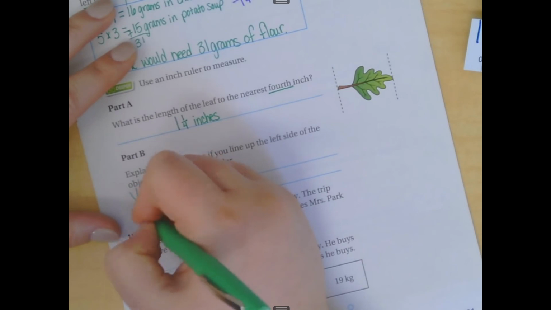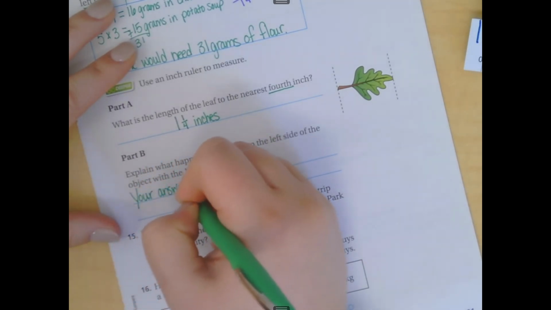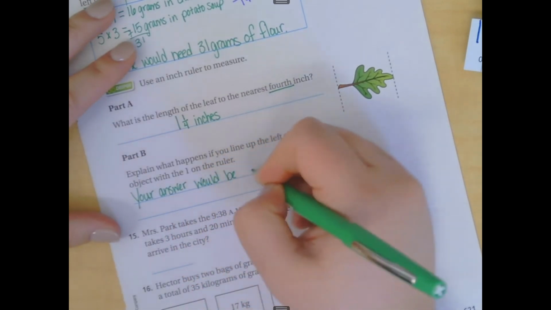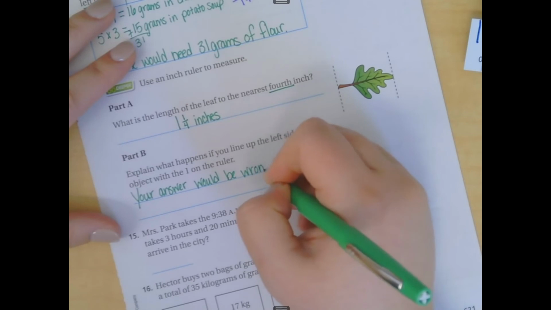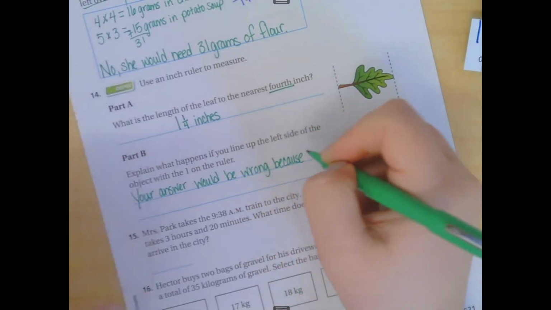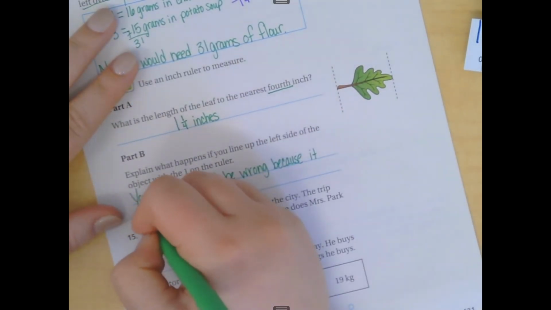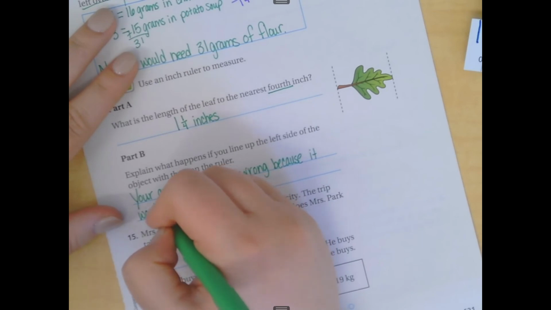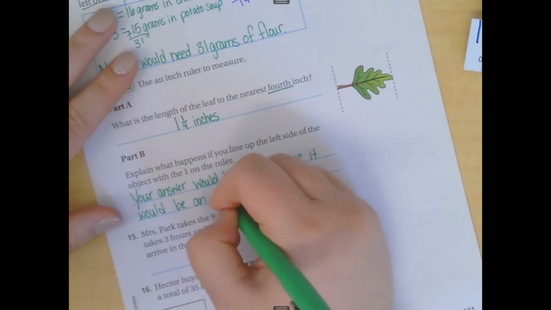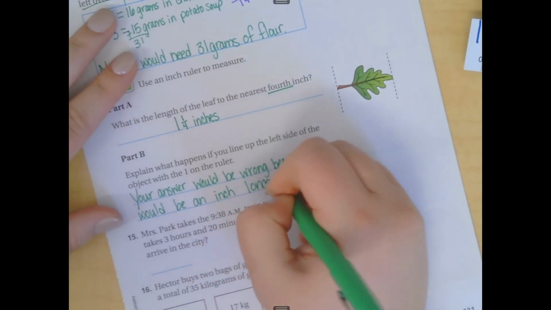So your answer would be wrong because it would be an inch longer.